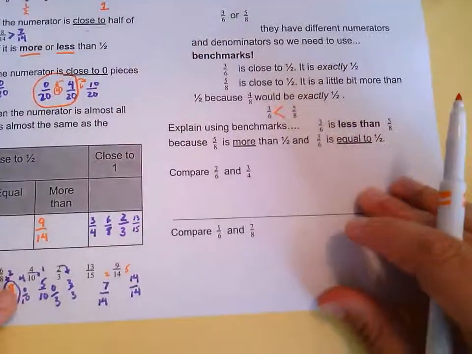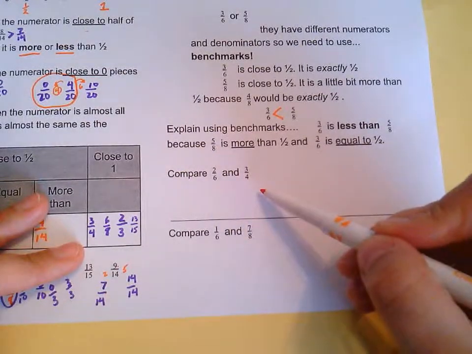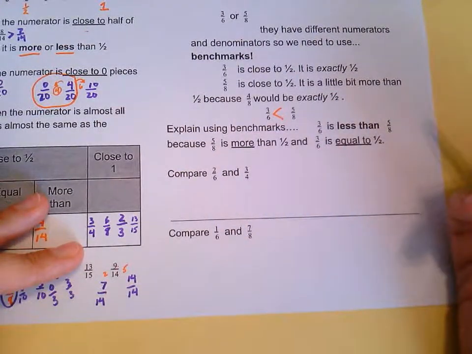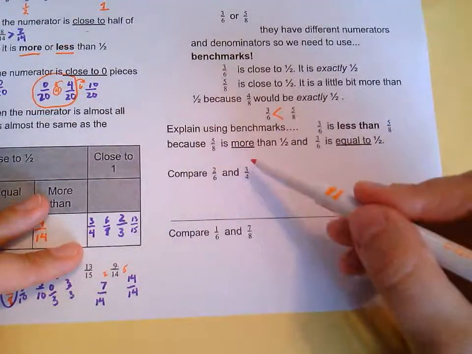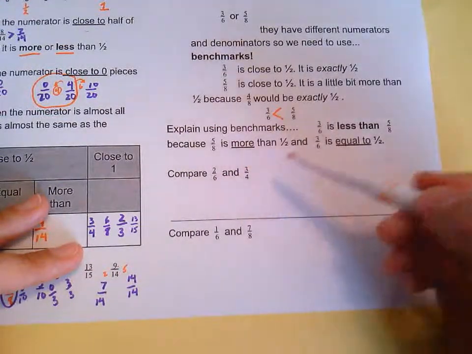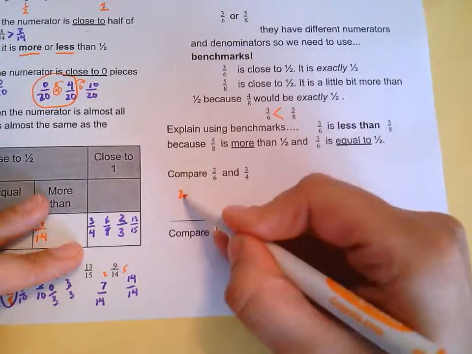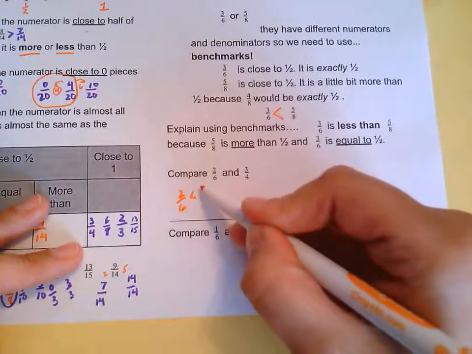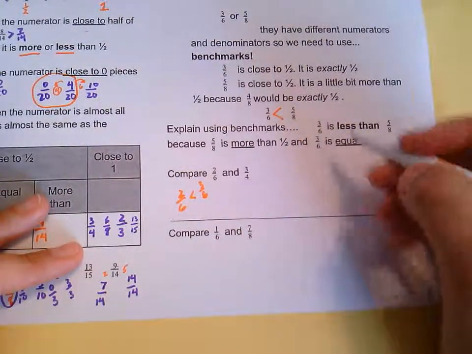All right, so let's try another comparison down here. So I'm looking at these two fractions. I want to know which one is bigger. In order to do that, I have to compare them to benchmarks because I've got different numerators and different denominators. When I'm looking at 2/6, I know that 2/6 is less than 3/6, which is a half. So 2/6 is less than a half.